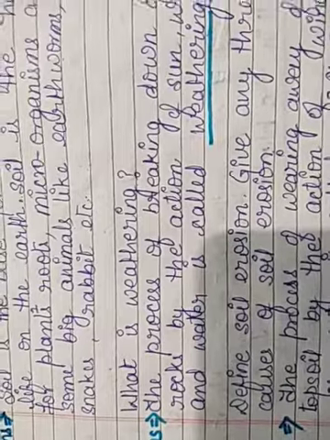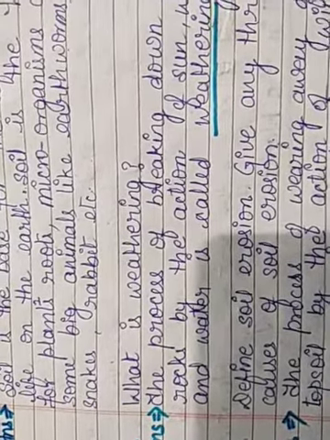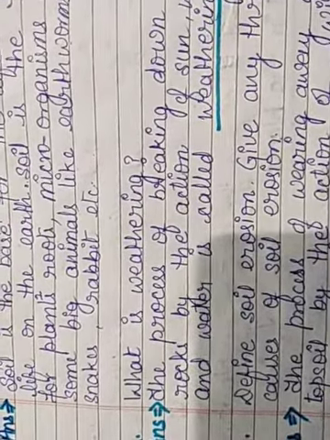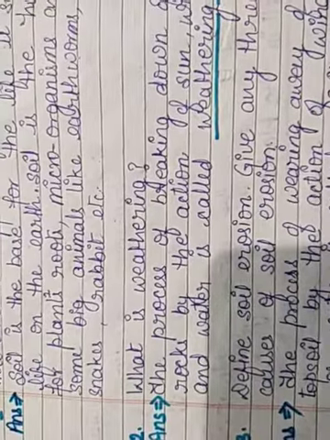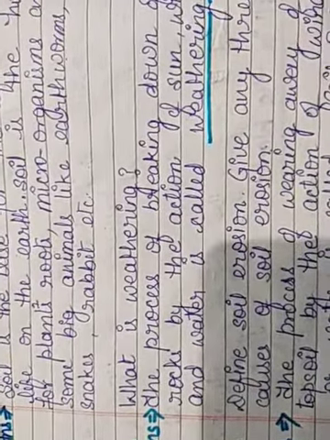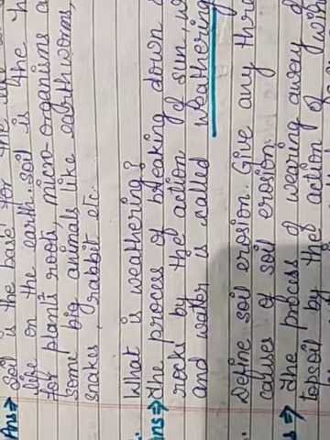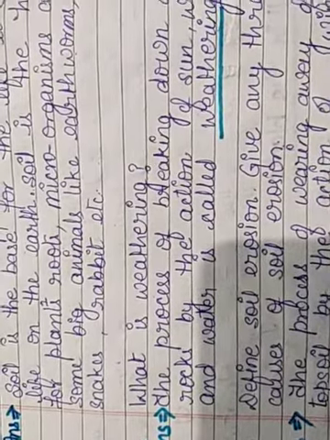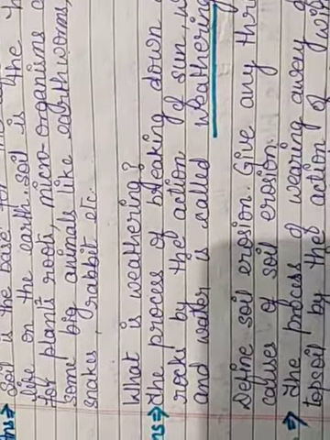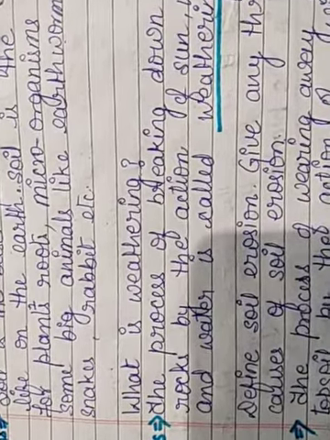But as time passes, these stones or parts of the mountain start breaking down into the smaller powdered form of the rocks, and this powdered rock is termed as soil.